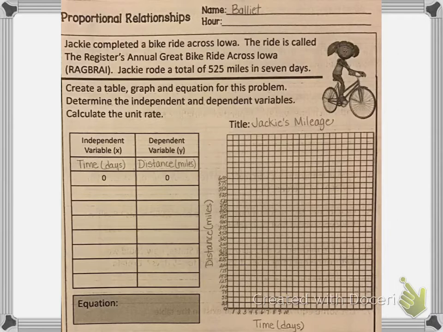It tells us in this problem that Jackie completed a bike race across Iowa. The ride is called the Register's Annual Great Bike Ride Across Iowa. Jackie rode a total of 525 miles in 7 days. Again, it asks us to create a table, graph, and equation for this problem. We'll have to determine the independent and dependent variables and calculate the unit rate.